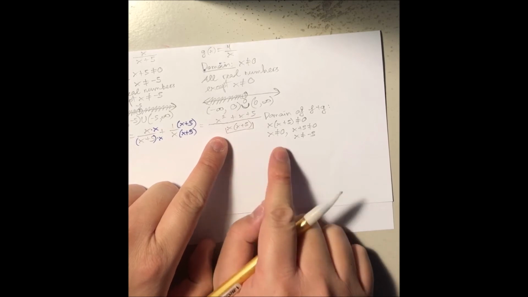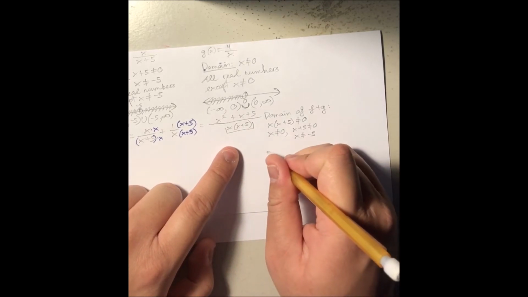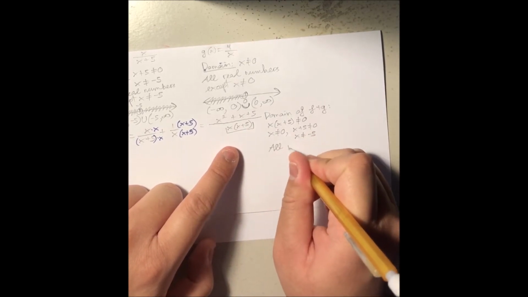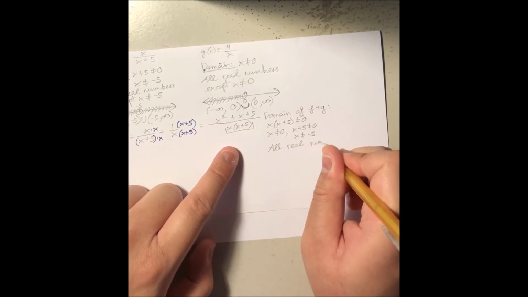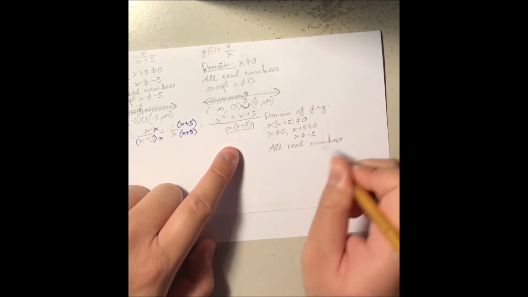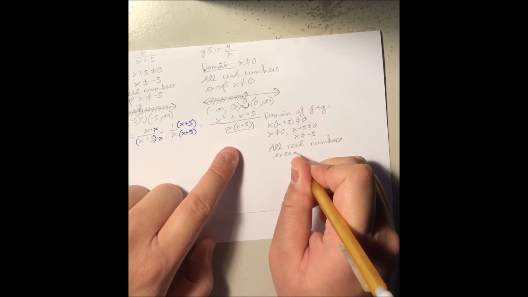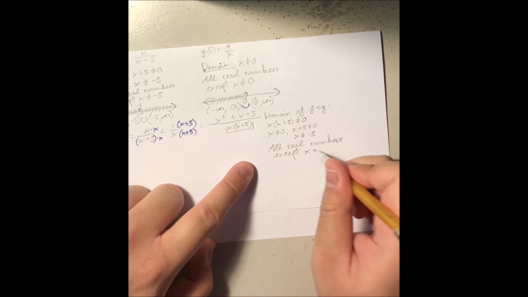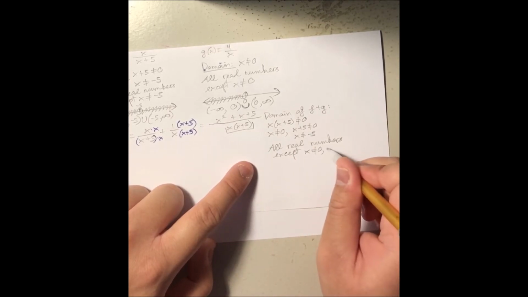So the sum has a domain of all real numbers except x cannot be equal to 0, comma, -5.